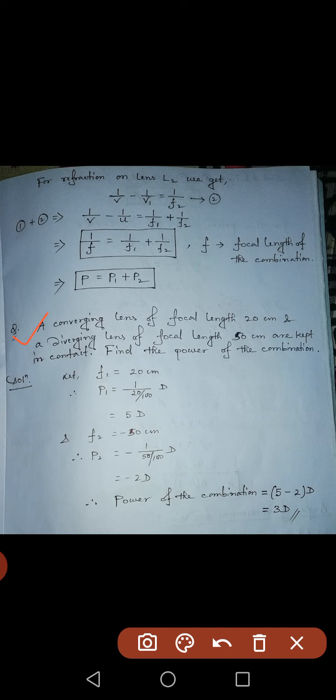A converging lens, generally a convex lens, of focal length 20 centimeter and a diverging lens of focal length 50 centimeter are kept in contact. Find the power of the combination. So power of the combination means we are supposed to calculate P. That means we have to find P1 and P2 separately. P1 means the power of the converging lens. The focal length of the converging lens is given as 20 centimeters. So the power of the converging lens will be 1 by f1.